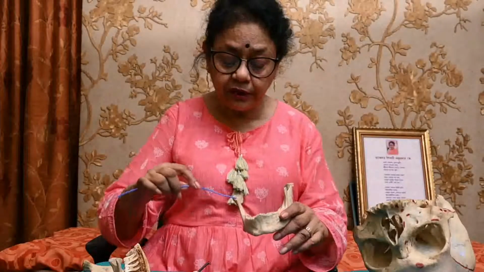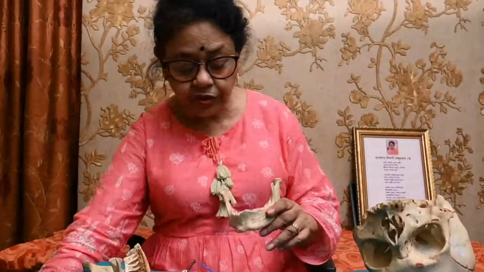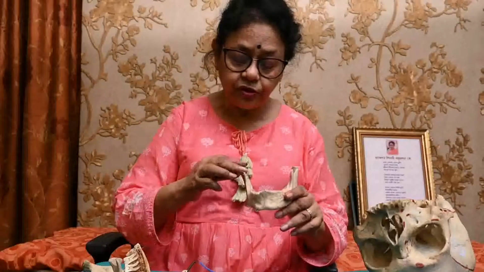and below that there is a depression, and this depression gives insertion to a muscle which is known as the lateral pterygoid. You see, here there is the attachment of the lateral pterygoid muscle. This lateral pterygoid produces the side to side movement of the temporomandibular joint.